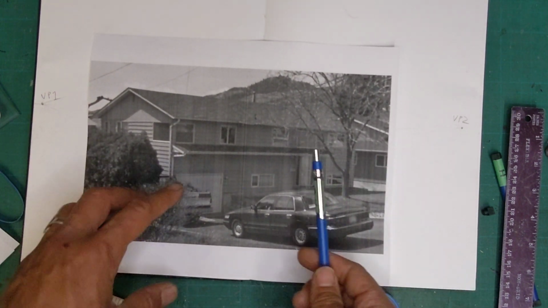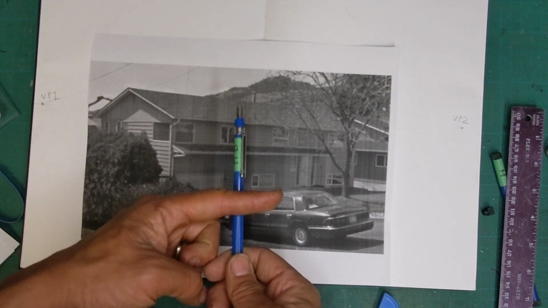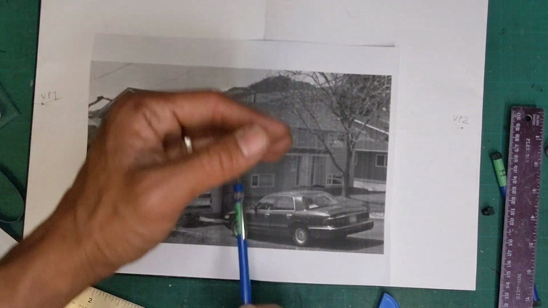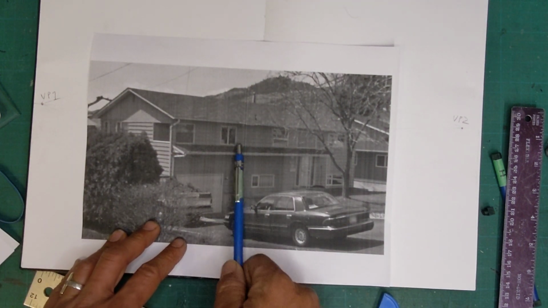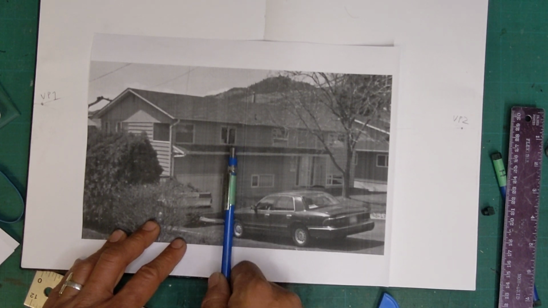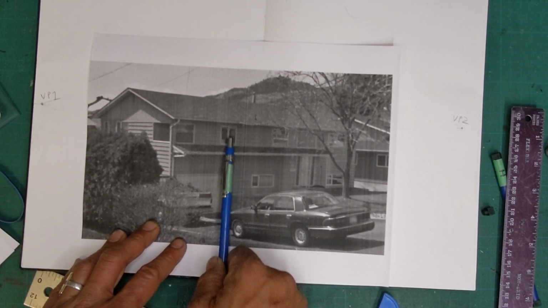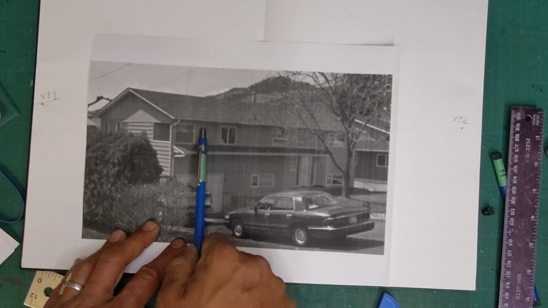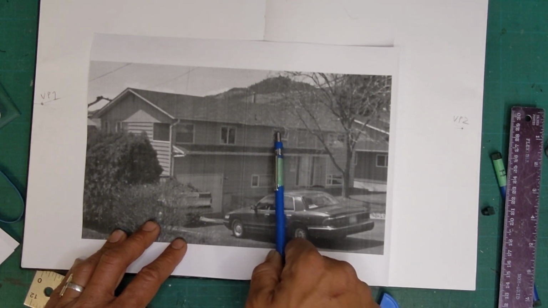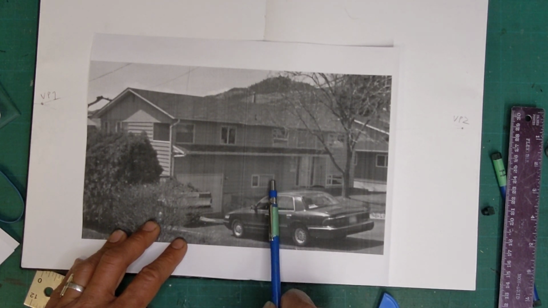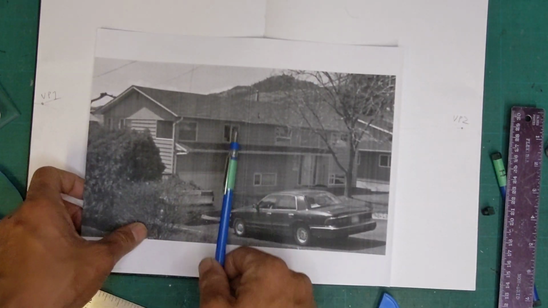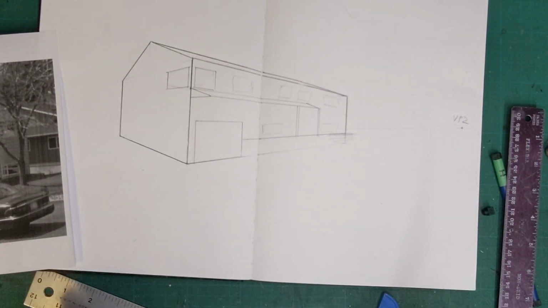Remember in the grid exercise, you're trying to line up relationships between things that are left and right of each other or above and below each other. So if I'm trying to place this window, then I know that it's more or less above the end of the garage here, and I'm looking to see that this space is bigger than that space. The left side of this window is above the right end of this window. So you're just constantly looking at those relationships to place things.